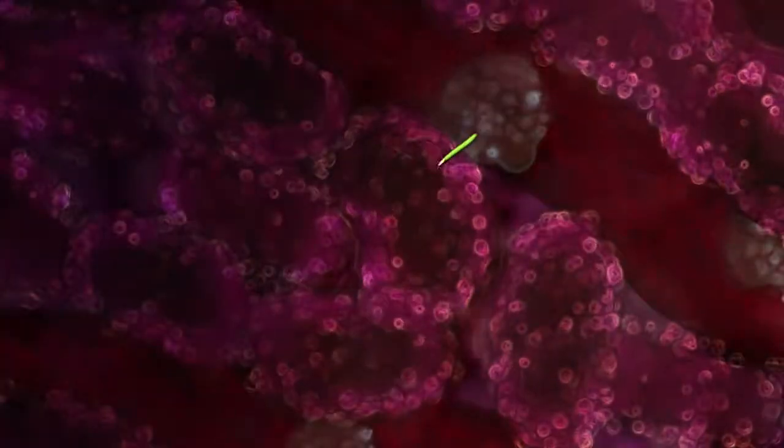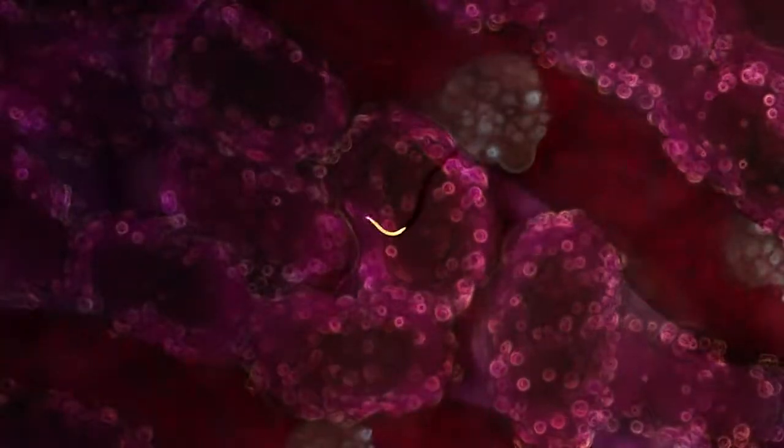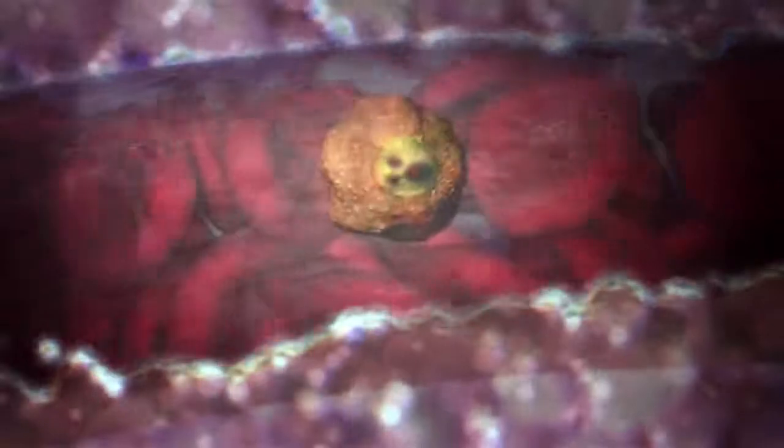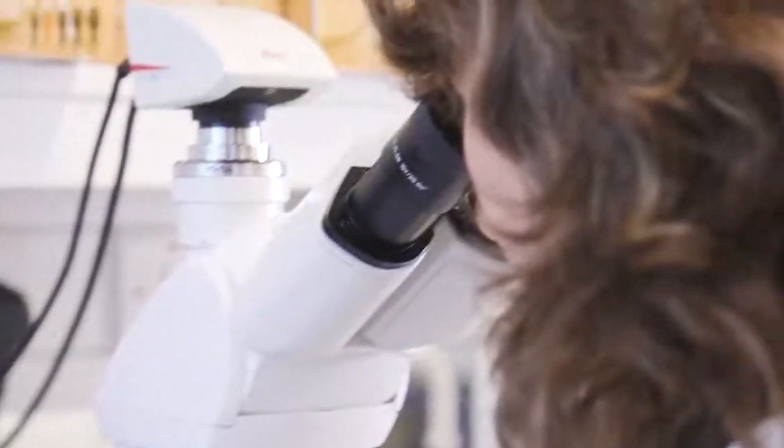The malaria parasite has a complex life cycle and in the human host goes through several stages. In the lab, I concentrate on the blood life cycle.